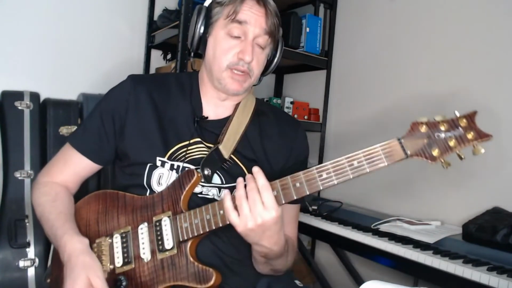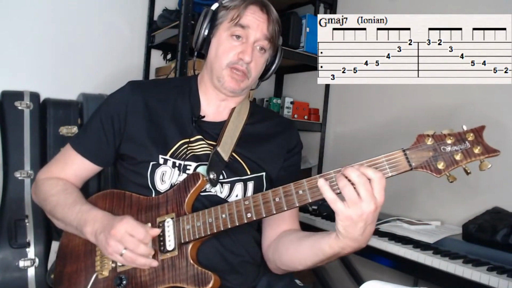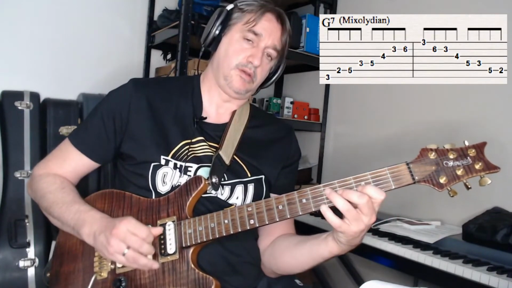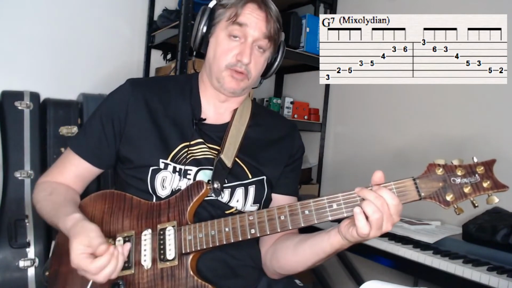And the same can be done with the arpeggios. So this would be G major 7. So we're looking at Ionian. G minor 7. So I'm looking at Dorian. G7 and I'm looking at Mixolydian. And play it as a sequence.